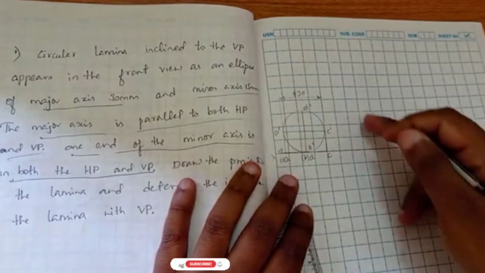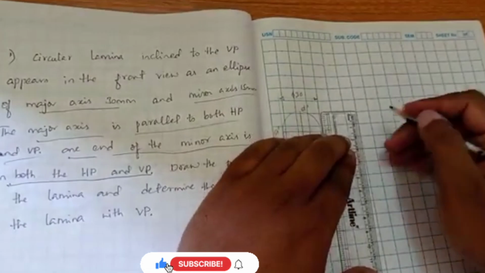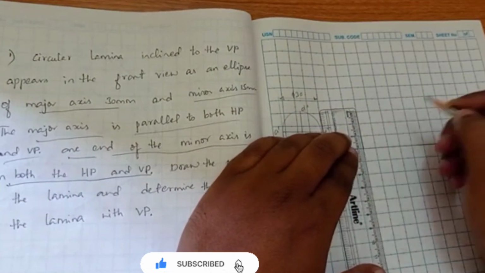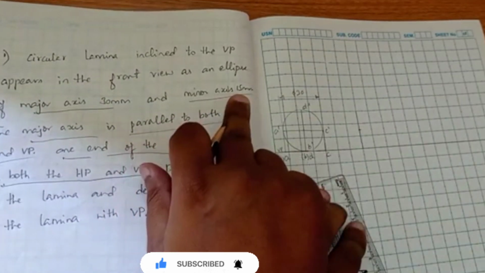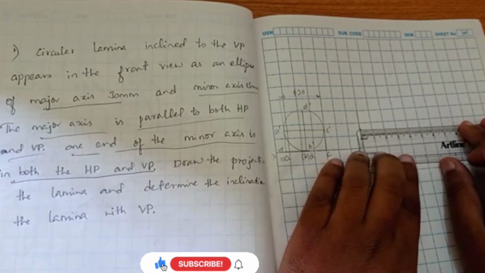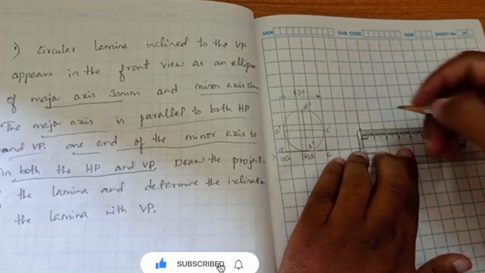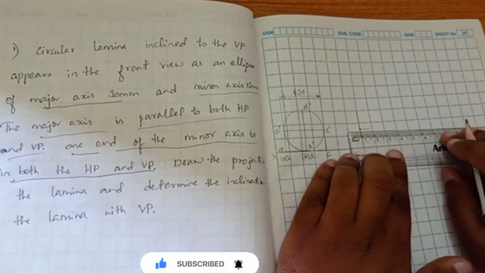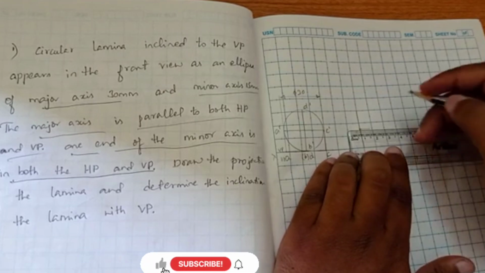Now we know that the second position will be an ellipse of major dia 30. So directly I am drawing a major dia 30. Next, exactly from the center we know that the minor axis is 15. 15 half is 7.5. So for 7.5 we have to end here, marking 7.5 on both sides.